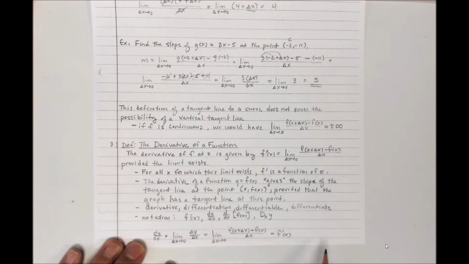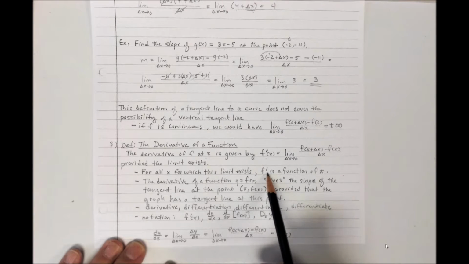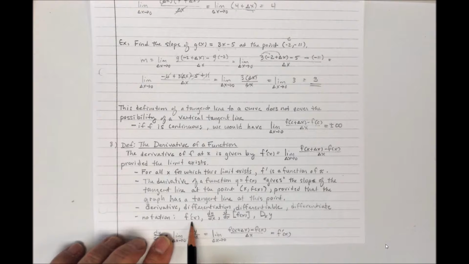Now, notation. I showed you f prime here, and you could write f prime of x, that means the derivative, but you can also use dy over dx. Now, it's not a ratio, it's just an expression, which kind of means the derivative of y with respect to x. Or you can write d over dx times f of x.